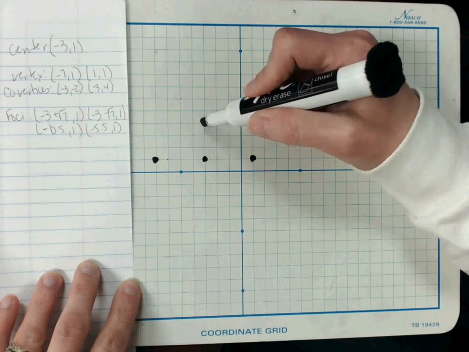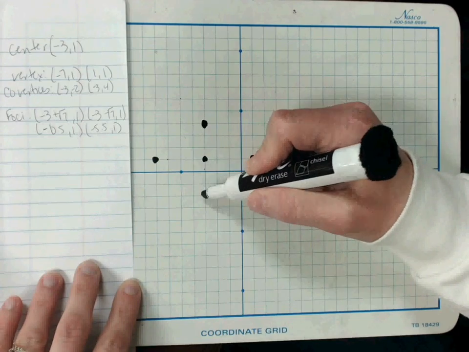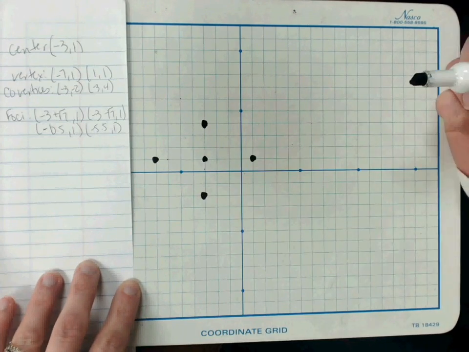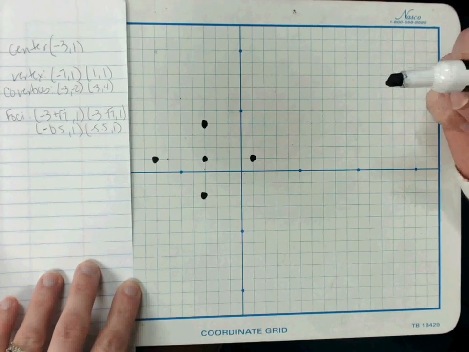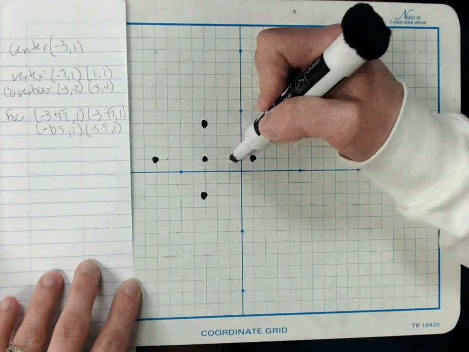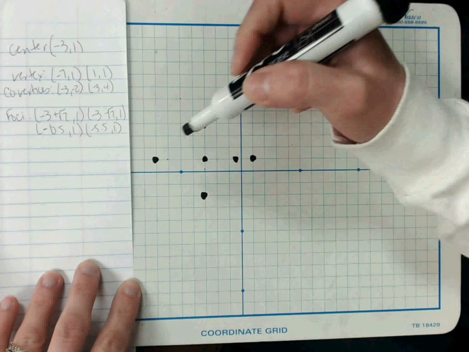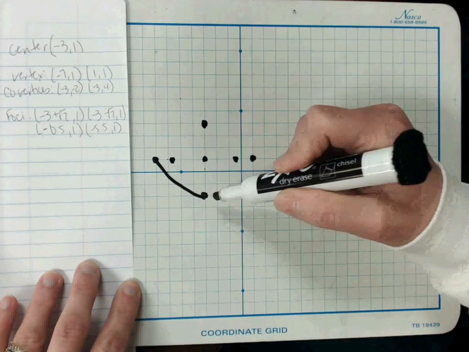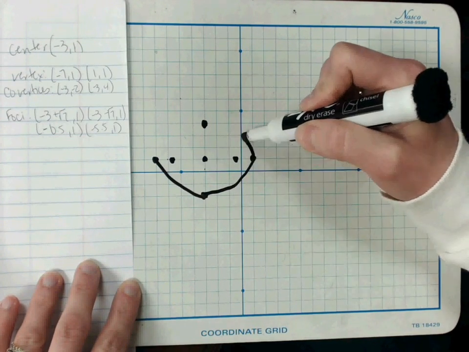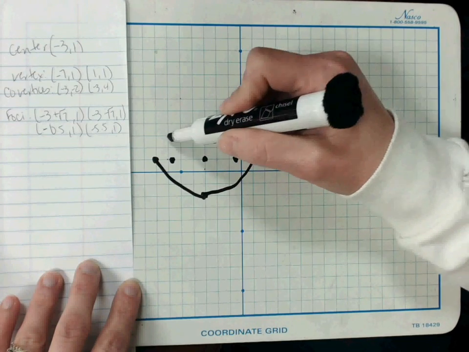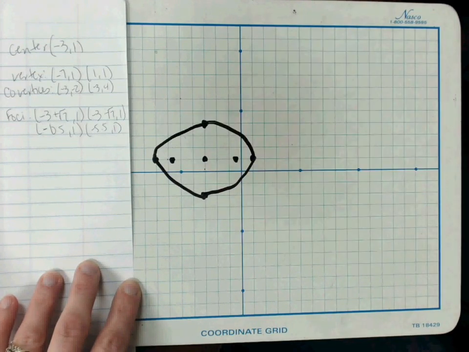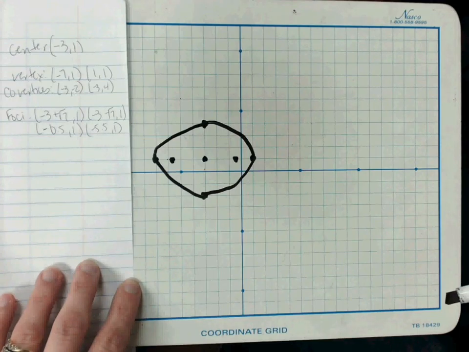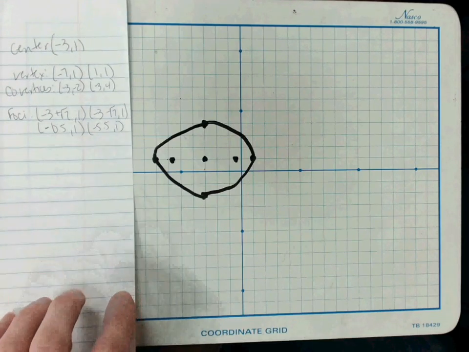So I've got 1, 2, 3. 1, 2, 3. And then my foci, I'm moving 2.5, so 1, 2.5, something close to that. So I just draw my ellipse, and it's not super pretty, but that's basically our oval. Okay, so let's do a hyperbola.